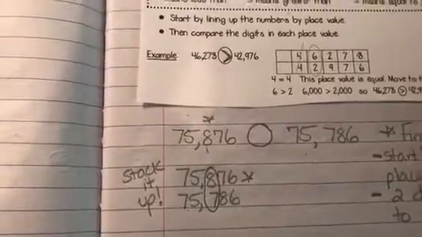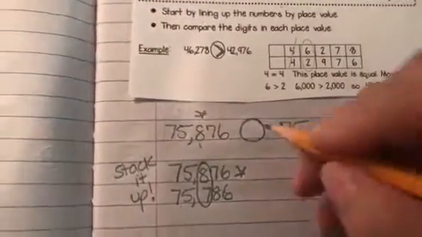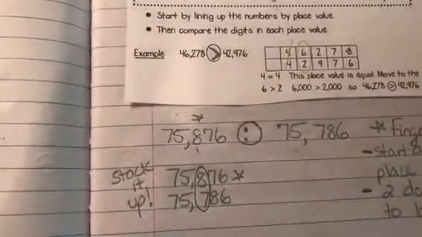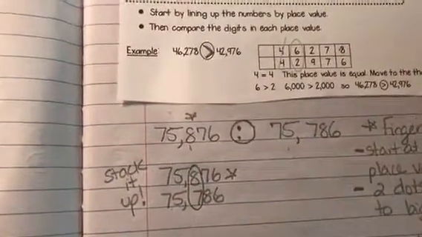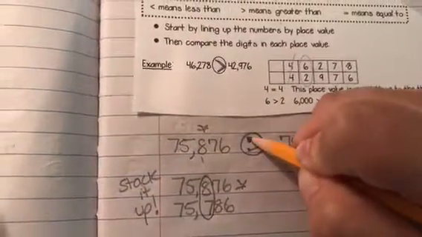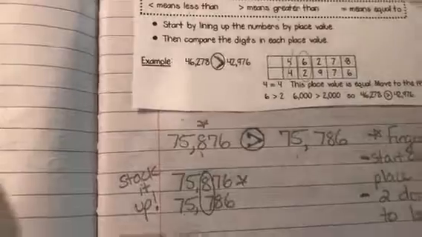Another trick, if you have trouble with the greater than and less than sign, is to make 2 dots next to the side of the number that has the biggest number. Put 2 dots there and 1 dot next to the small number, and then when you connect them like this, you'll always make the right alligator.